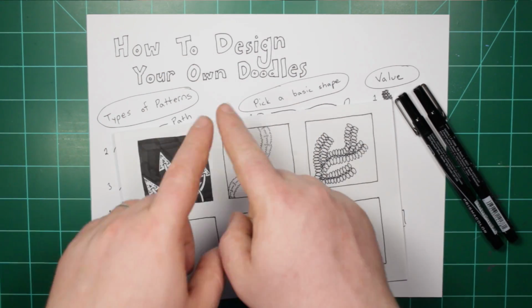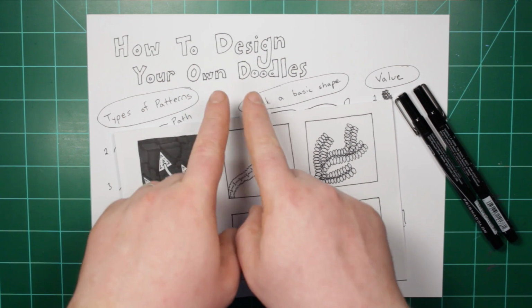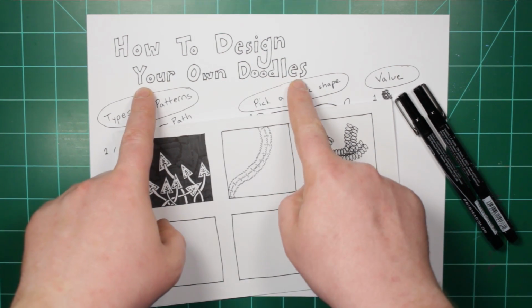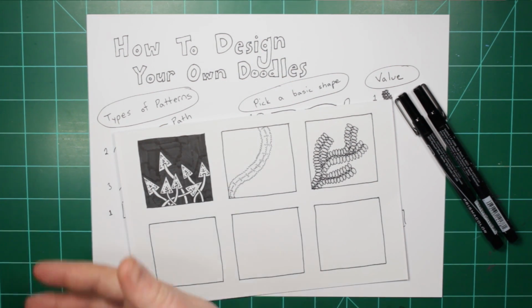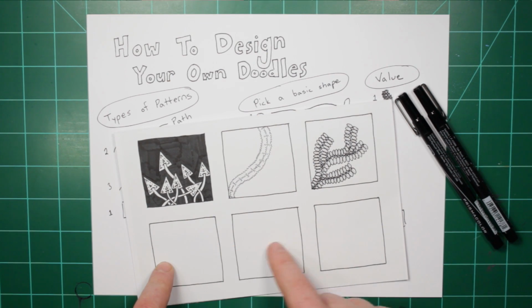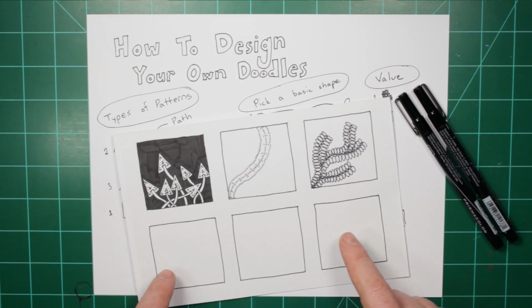Last week, we learned several different ways for creating your very own Zentangle doodles or patterns. Today, I want to carry on with that theme and talk about a few different tools that you can use to create even more different types of patterns.